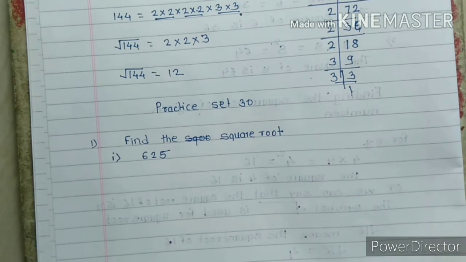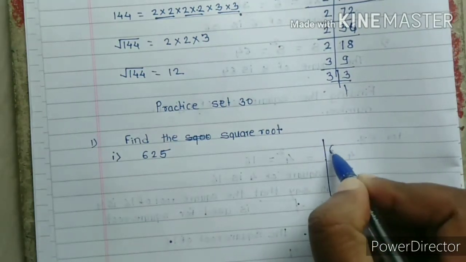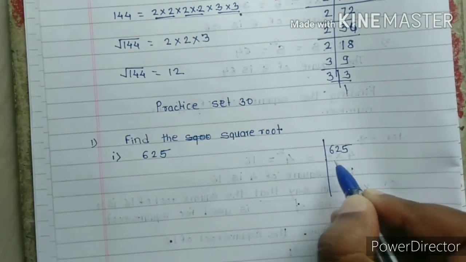When finding the square root by the factor method, the first step is to find the prime factors of the given number.